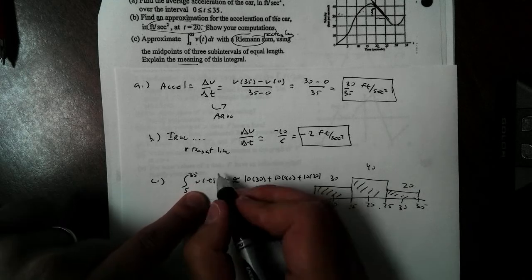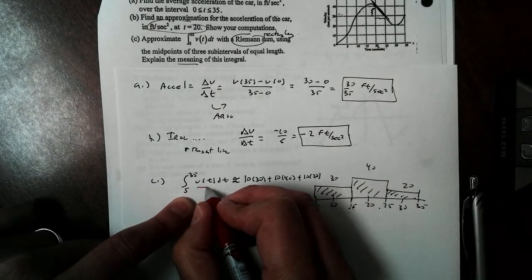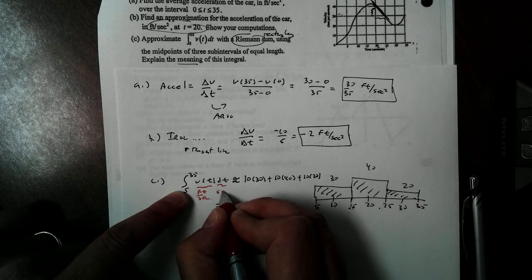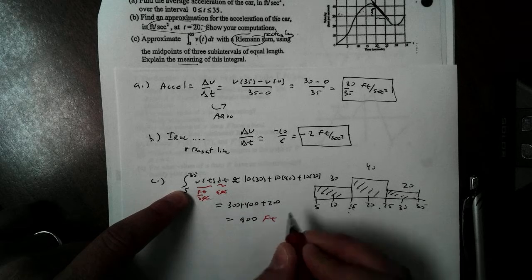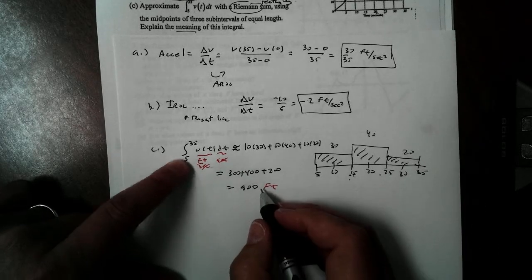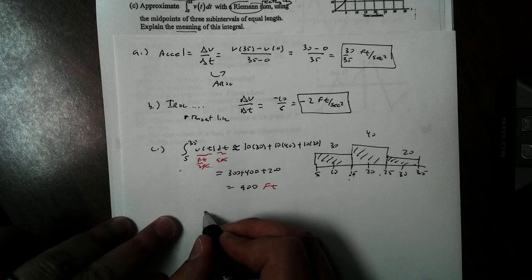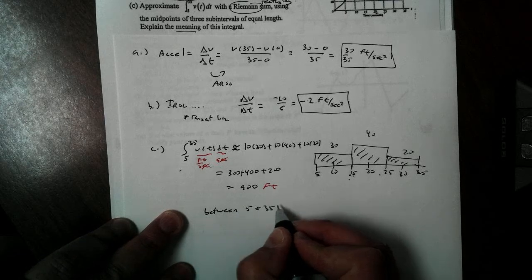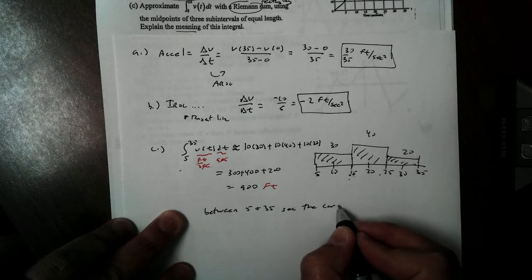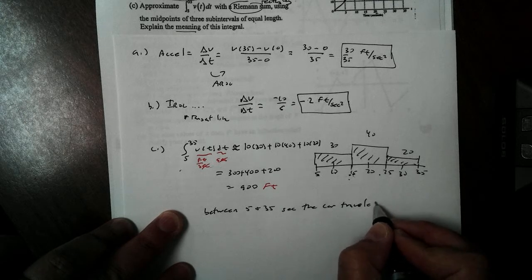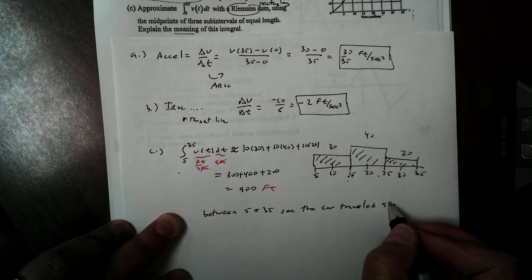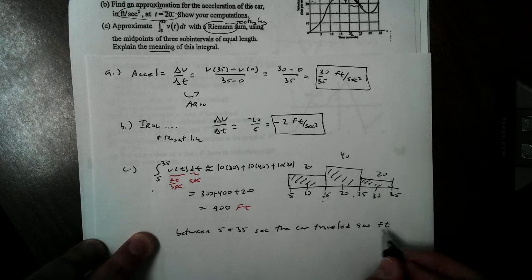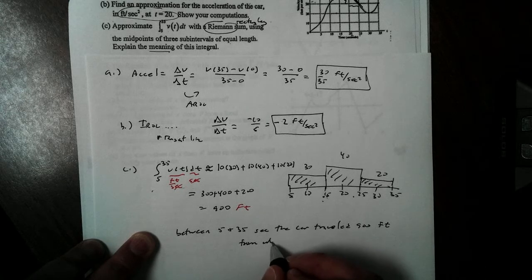But let's talk units here. Okay, that's what they're asking for us. V of t is measured in feet per second. dt is in seconds. So this is feet. So this is the displacement the car traveled between 5 and 35 seconds. So you can write it this way: between 5 and 35 seconds, the car traveled 900, or whatever it is. So is it a car? I don't know. Yeah, the car traveled 900 feet from where it started.